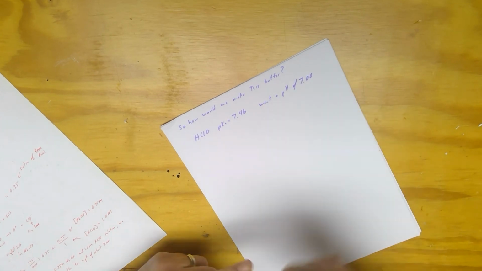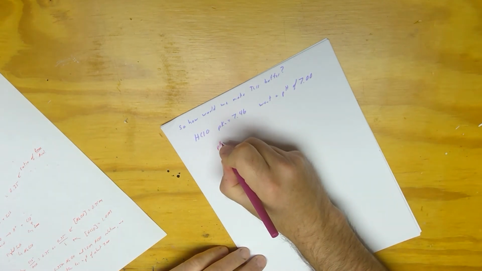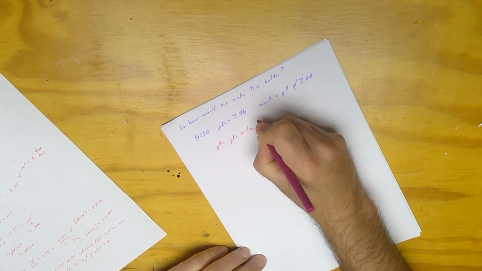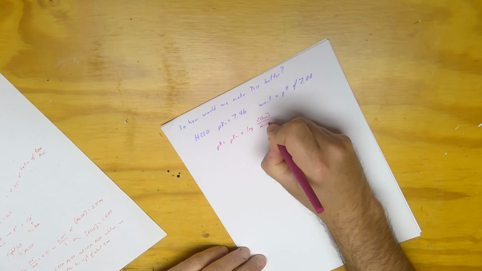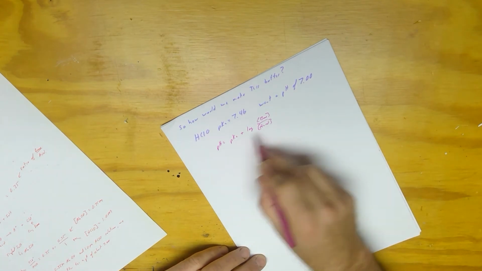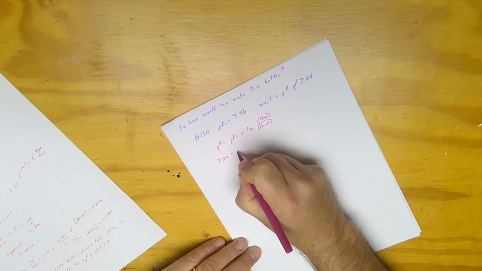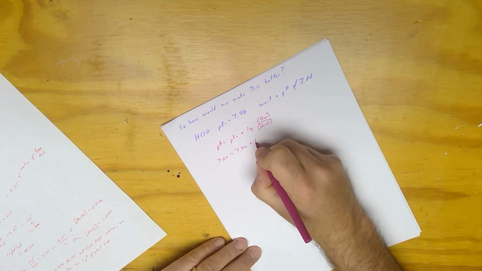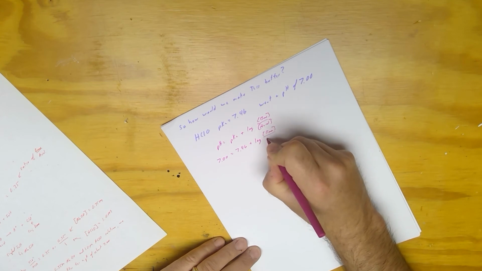Okay, well, let's go right back to the Henderson-Hasselbalch equation. pH is equal to pKa plus the log of the concentration of the base over the concentration of the acid. So we know some of these numbers. Let's put them in. So we know the pH we want is 7.00. Our pKa is 7.46 plus the log of the concentration of the base over the concentration of the acid.